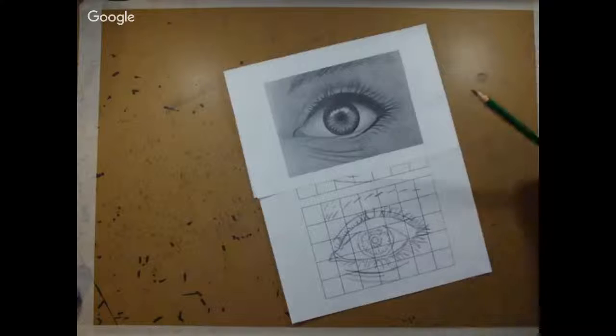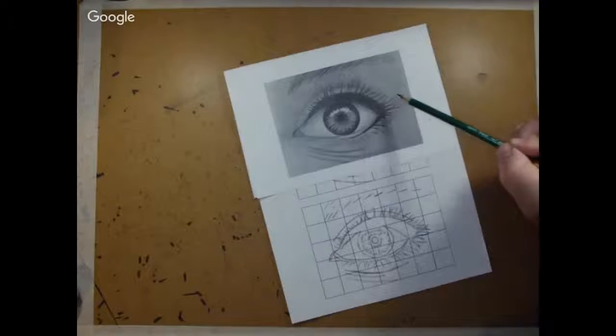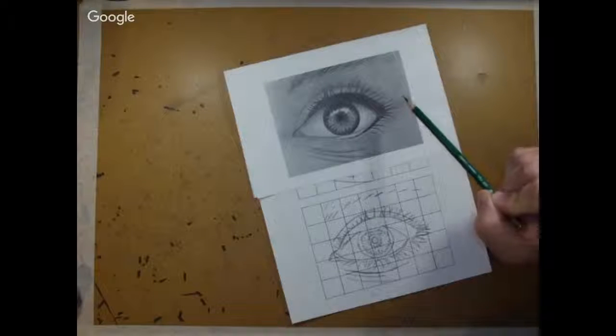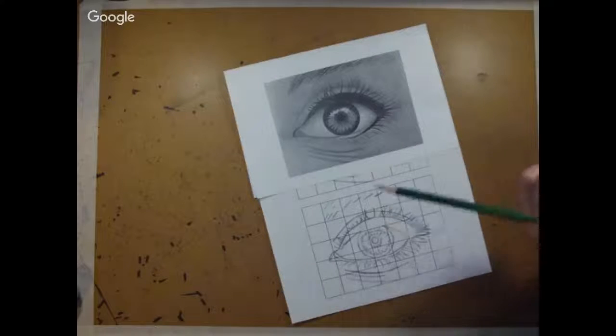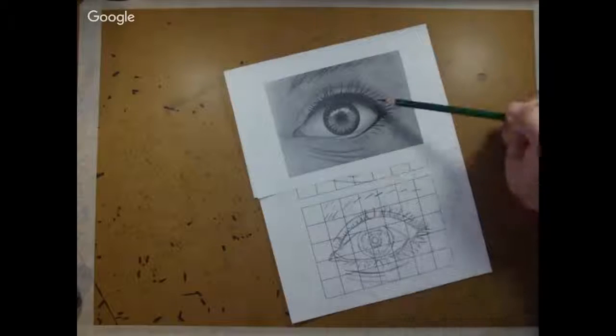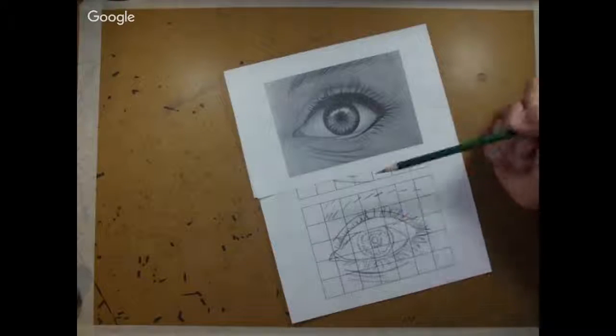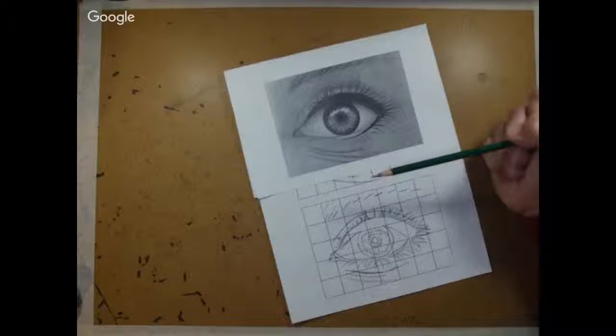Obviously, if I ask you guys which one looks more realistic, it's definitely going to be that one. Here's what shadow does. Shadow added to a line drawing takes a line drawing from being a nice sketch of something into a more realistic version, a black and white, realistic, three-dimensional version of the sketch. That's why you do the value study in here. That's why you have to learn that.